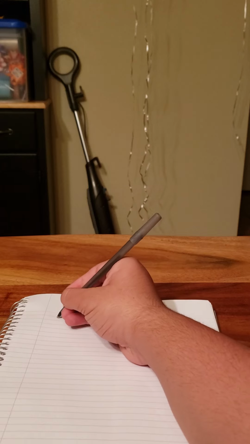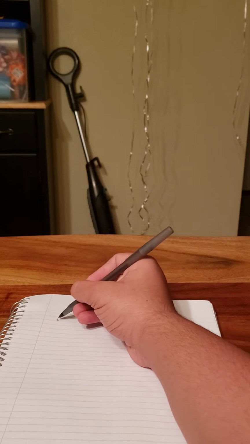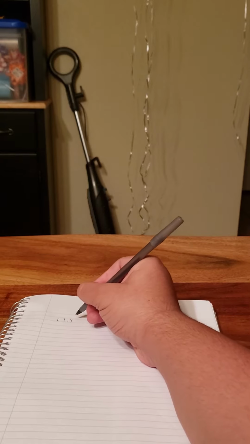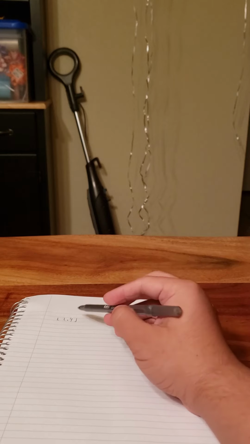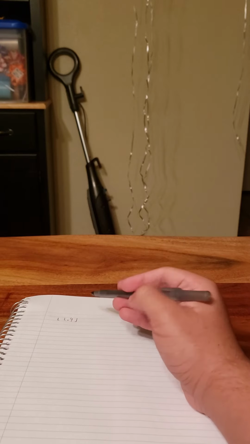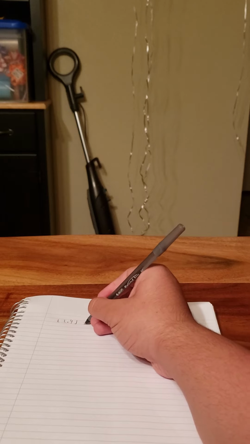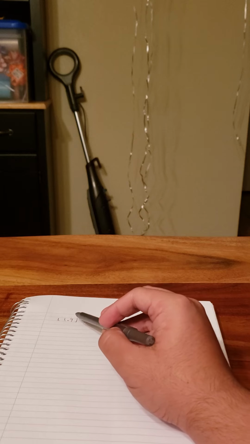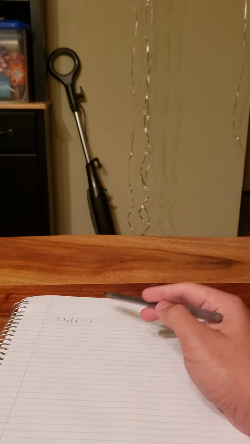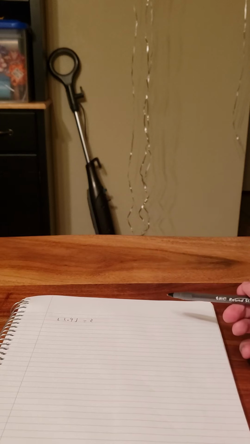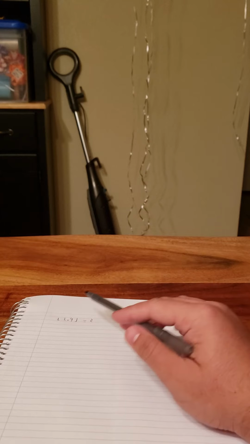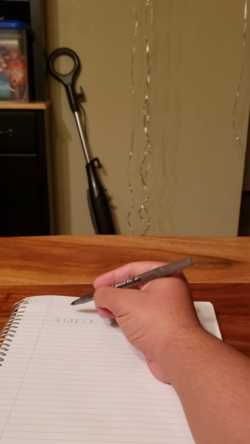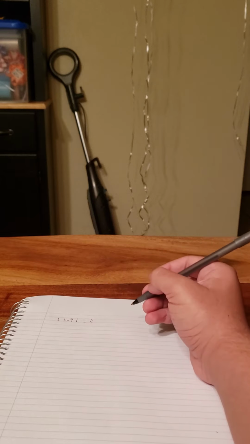Say floor function. This is the floor function symbol. Floor function of 2.4. The nearest integer down from 2.4 is 2. So the answer to this would be 2, since it's the integer that's not greater than 2.4, and this is in between 2 and 3.